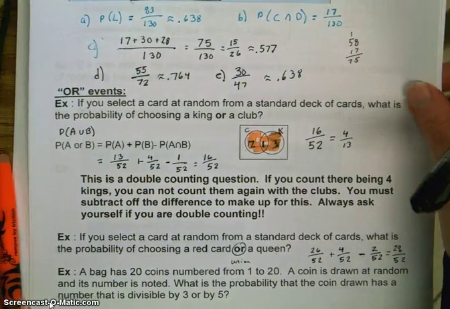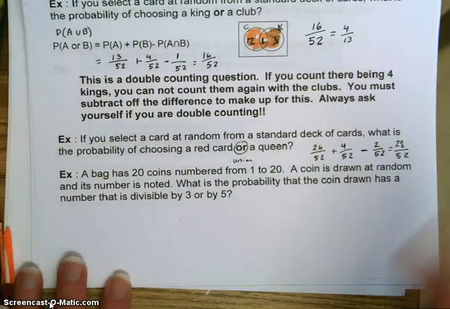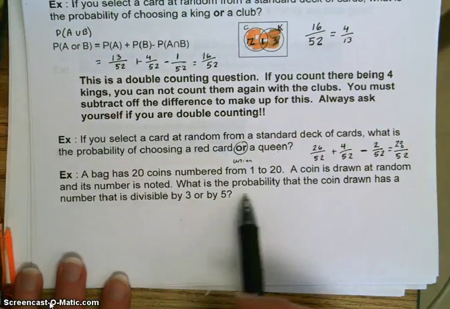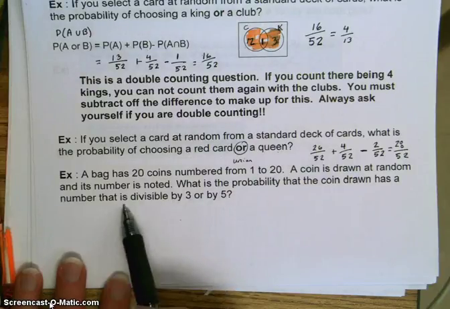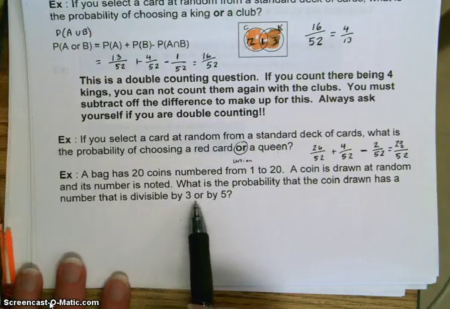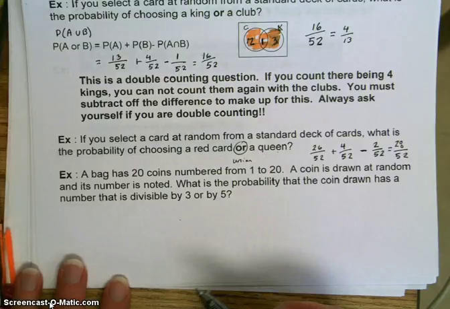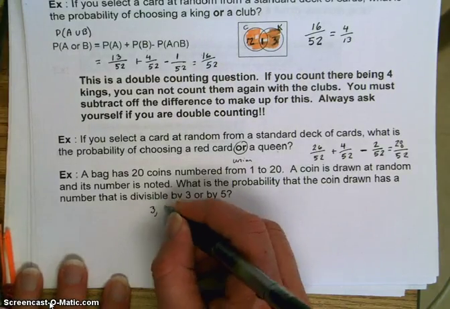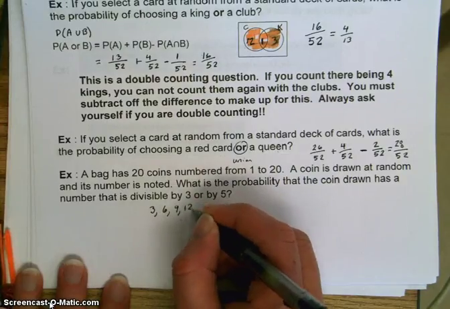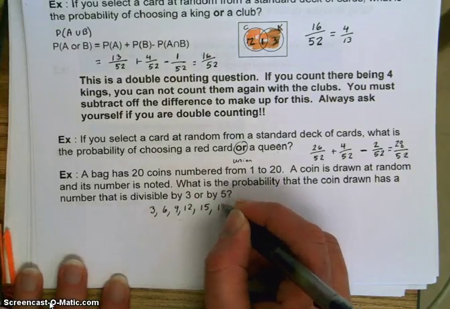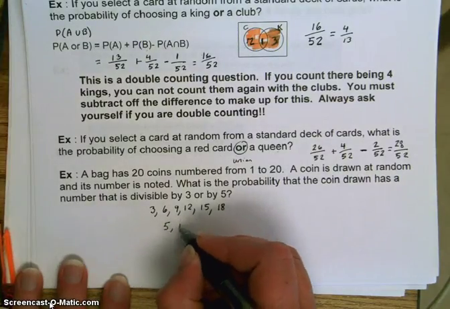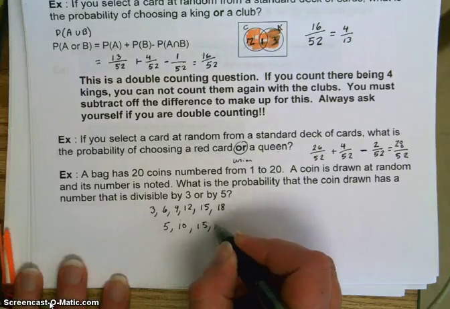Okay, here we have another example. A bag has 20 coins numbered from 1 to 20. A coin is drawn at random, and its number is noted. What is the probability that the coin drawn has a number that is divisible by 3 or by 5? Okay, so what you want to do here is just write out the numbers that would be divisible by 3. So we just have 3, 6, 9, 12, 15, and 18. Okay, we only want to go up to 20. Those are divisible by 3, divisible by 5, so we would have 5, 10, 15, and 20.